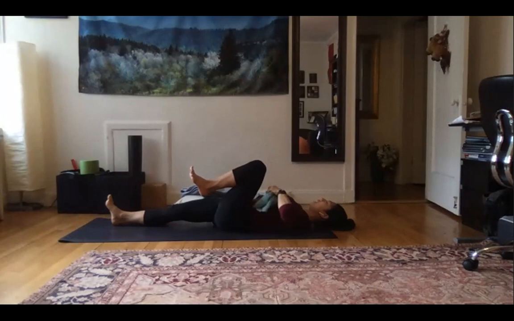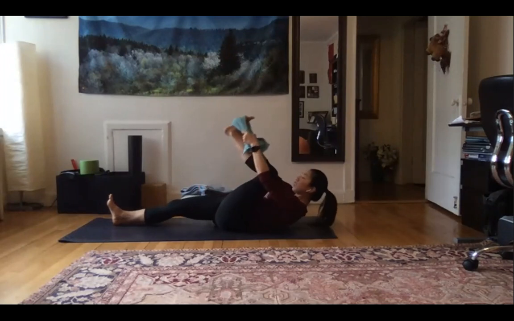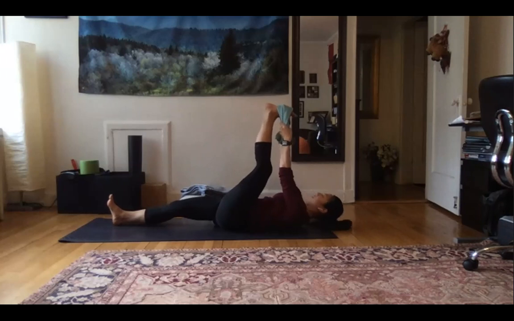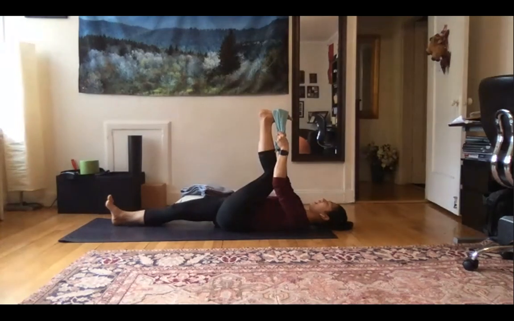You can always stay here. Thigh in towards the chest, or bring this towel, whatever you have, around the ball of your foot. Start to reach that left leg towards the sky. Shoulders can stay heavy here. The knee can stay bent. Listen to your hamstrings. Listen to your right thigh.